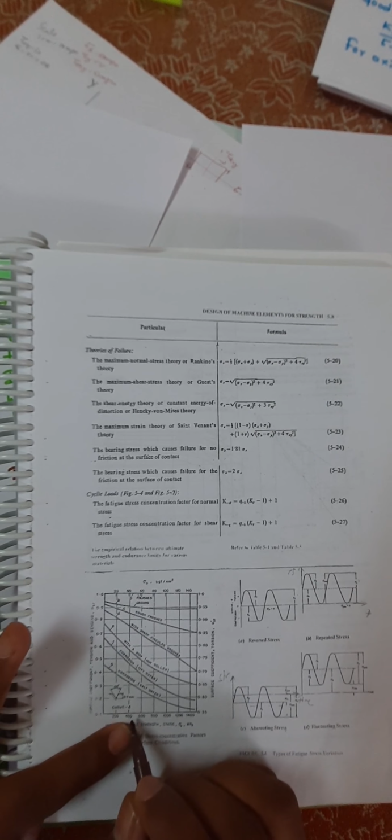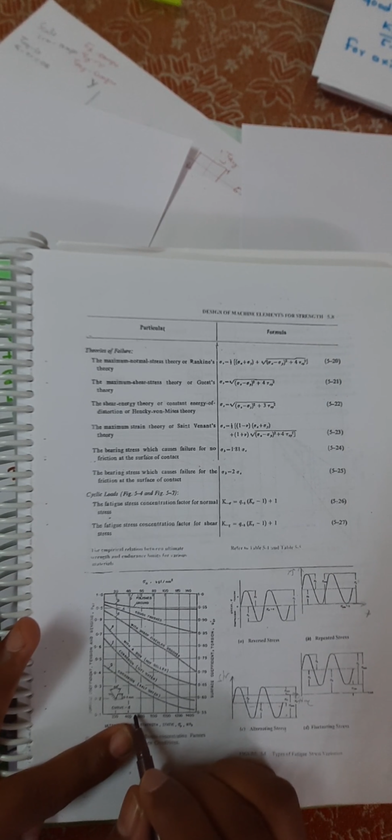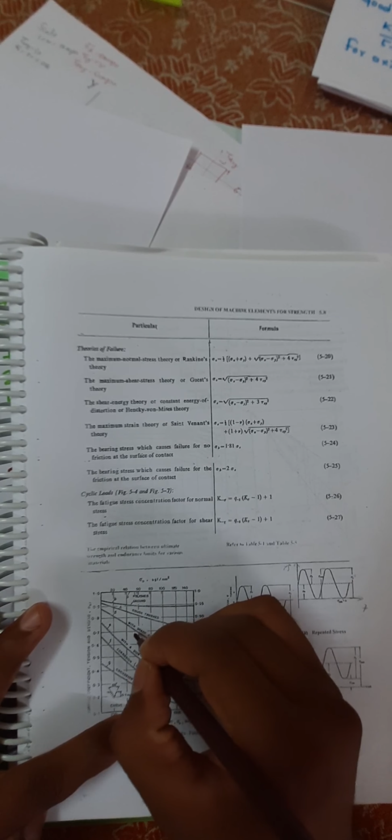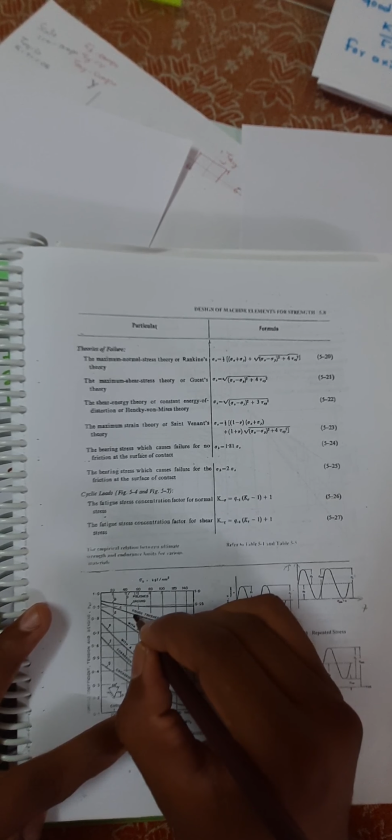For the rough finish we need to consider this curve. Now you can see the ultimate strength we have is 550 MPa. It lies in between 400 and 600, exactly somewhere here, so we consider 550 MPa. Now we draw one straight line with the help of a scale up to the rough finish curve.